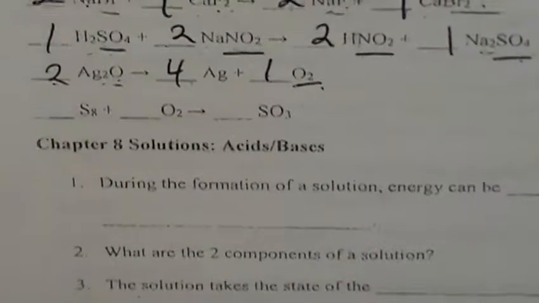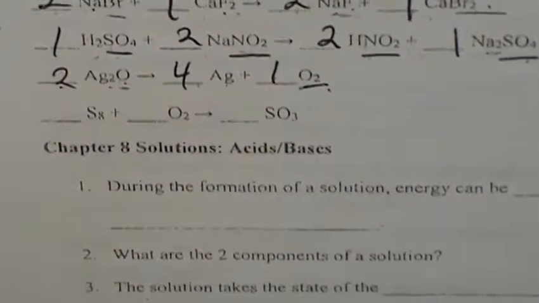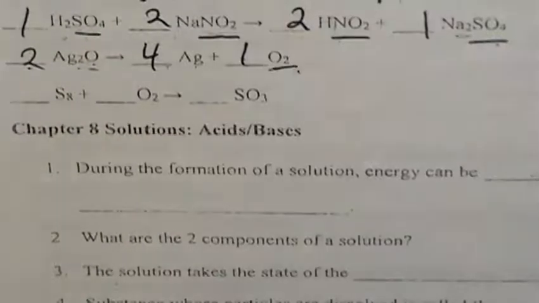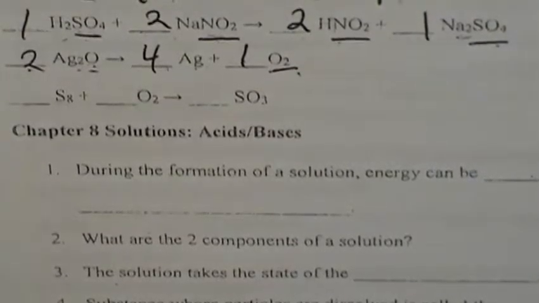In this reaction, it doesn't really matter which one you leave for last, but I left silver for last because it's an element by itself. And really so is oxygen, even though it's partnered up. And those are the ones best left last in bigger reactions.